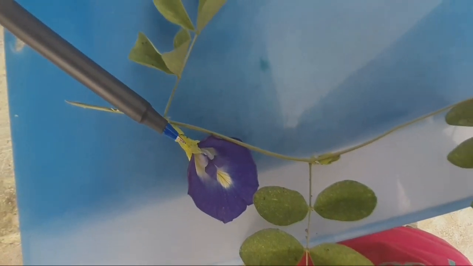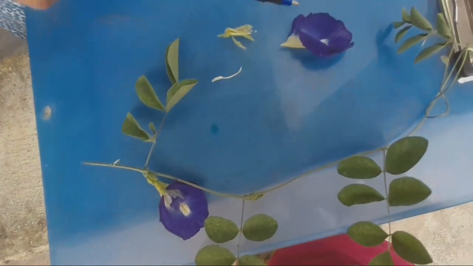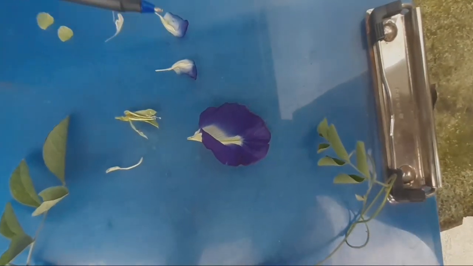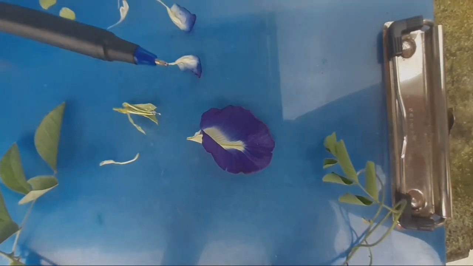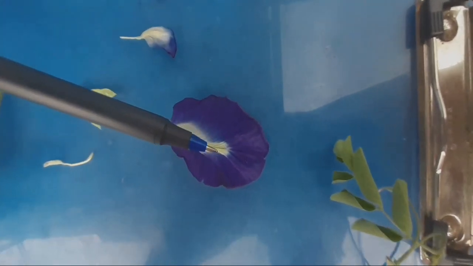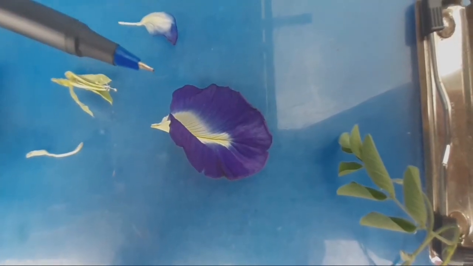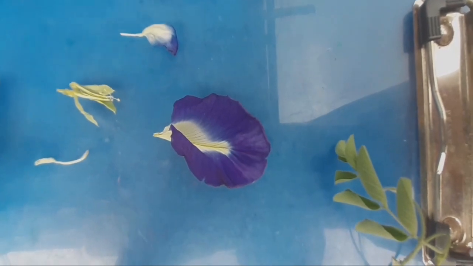Such an arrangement is known as gamosepalous. Now coming to the petals, there are 5 petals, so it is a pentamerous flower. The petals have a color combination of purple and white. The petals are of different shape and size.